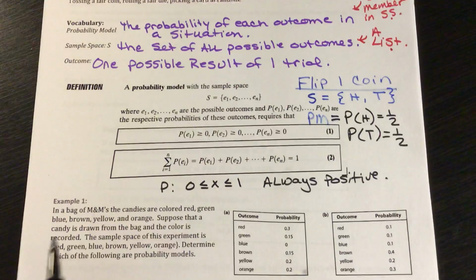So in this first example, it says in a bag of M&Ms, the candies are colored red, green, blue, brown, yellow, and orange. Suppose a candy is drawn from the bag and the color is recorded. We've probably done this experiment before. The sample space of this experiment is the list of the colors that I just read, and determine which of these are probability models.